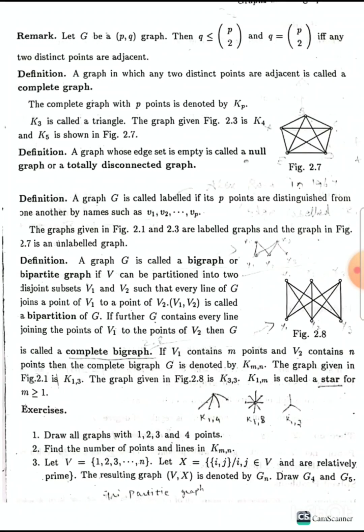And the next definition, bigraph: a graph G is called a bigraph or bipartite graph if the vertex set V can be partitioned into two distinct subsets V1 and V2, such that every line of G joins a point of V1 to a point of V2.